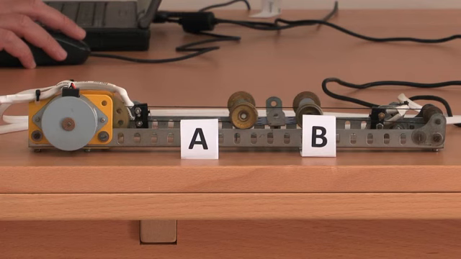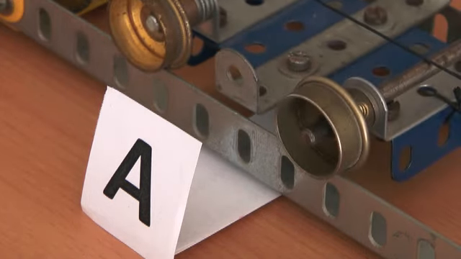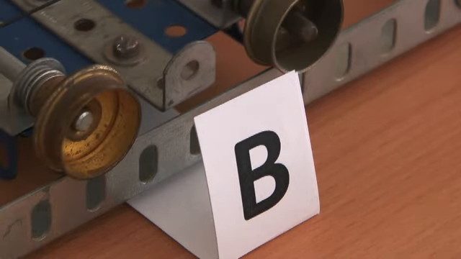We will designate the locations to which the car has to move with two markers. We will place the A marker on the left side and the B marker to the right. We will teach the car how to move from one marker to the other. First, the board will move the car to the A marker, and then it will move it to the marker labeled B. This sequence will be repeated until we stop the trolley.